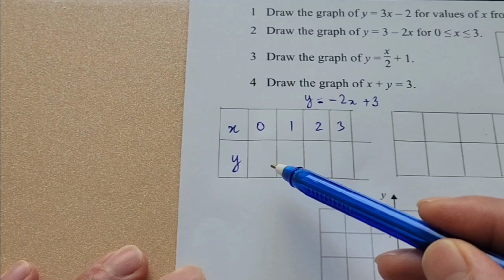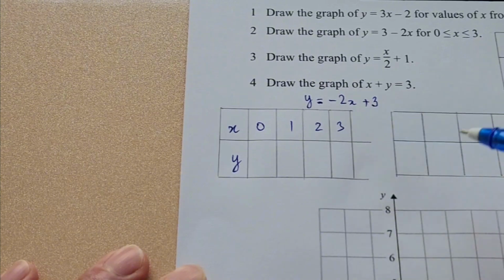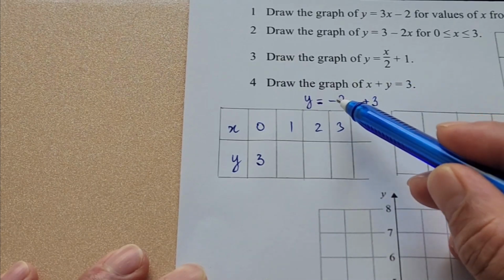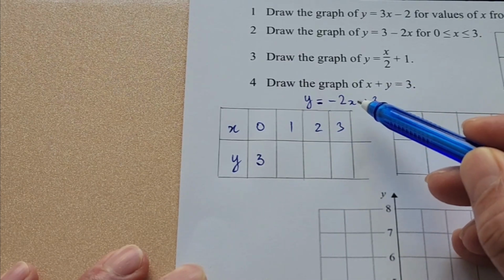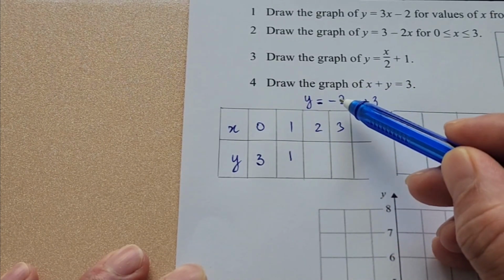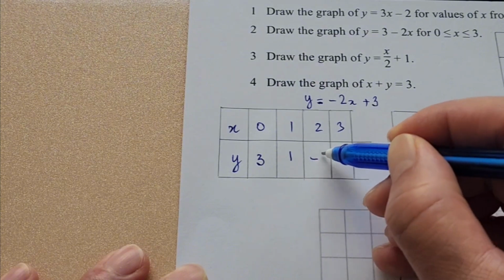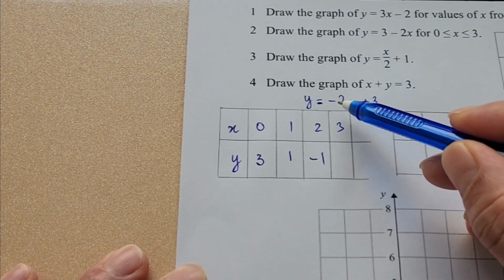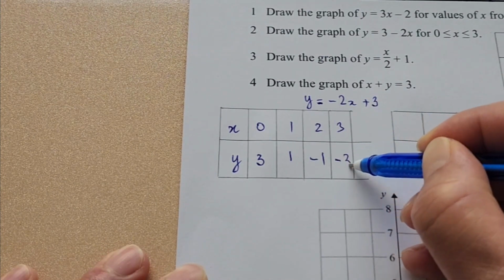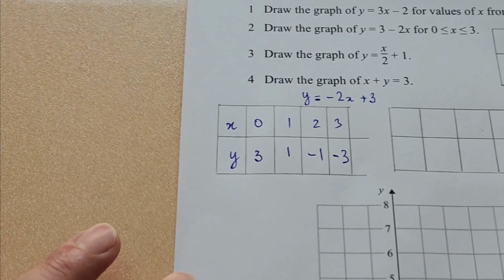To find the corresponding y values, when x is 0, negative 2 times 0 is 0, and y is equal to 3. When x is 1, negative 2 times 1 is negative 2, minus 2 plus 3 is 1. When x is 2, minus 2 times 2 is minus 4, minus 4 plus 3 is minus 1. And when x is 3, minus 2 times 3 is minus 6, minus 6 plus 3 will give you minus 3. Now let us plot these points to draw a straight line.